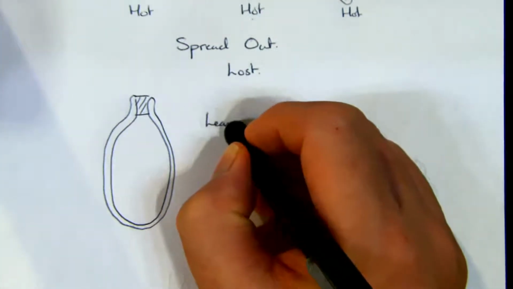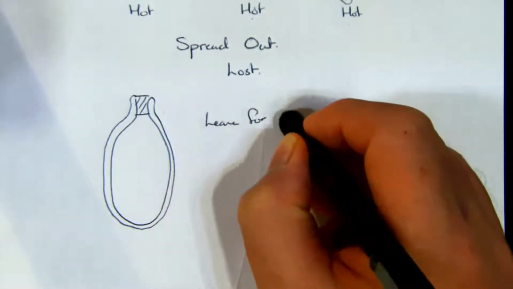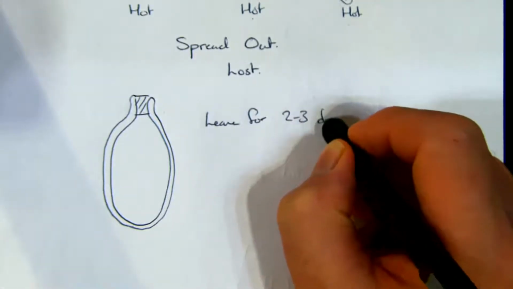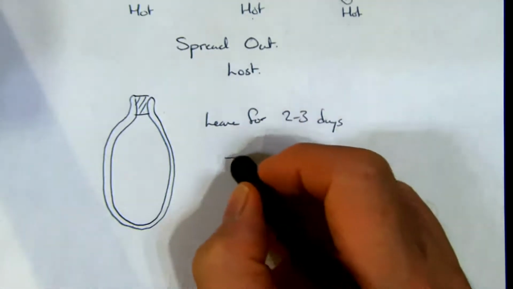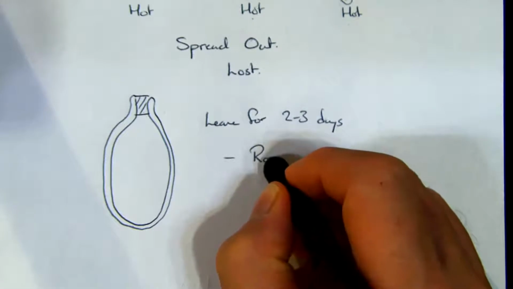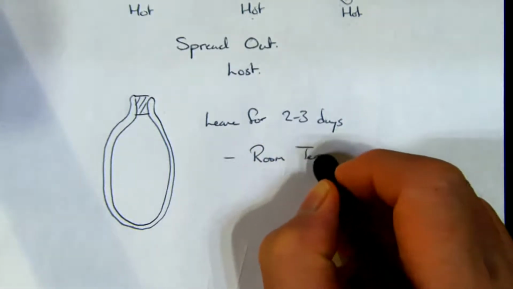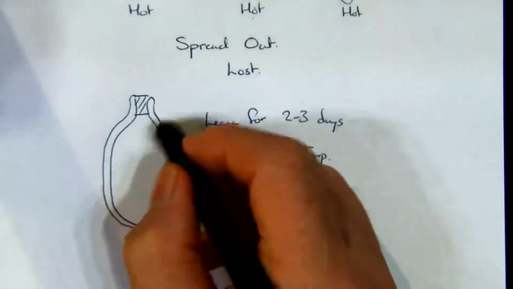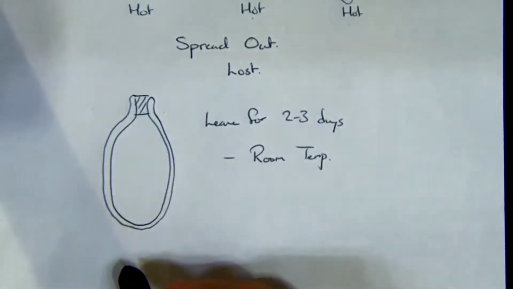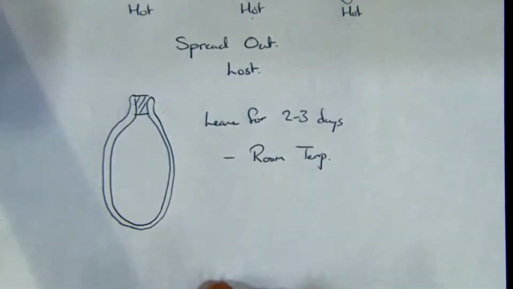But if you leave it for 2-3 days and you go back, then it's at room temperature. All that heat that you had stored in there has been lost.